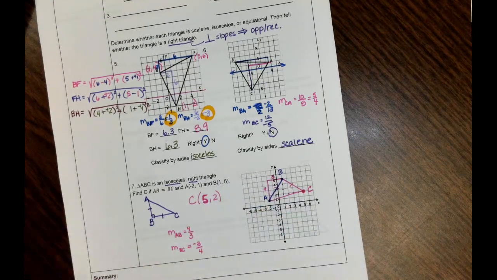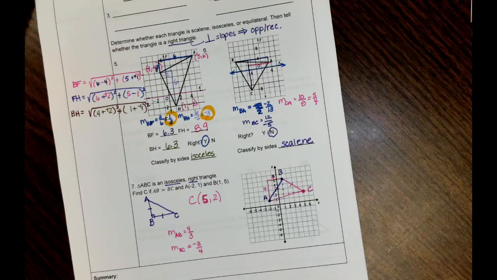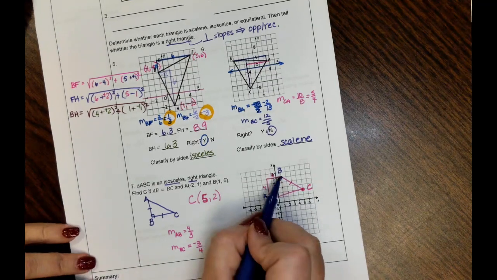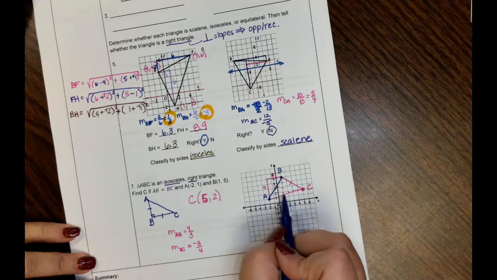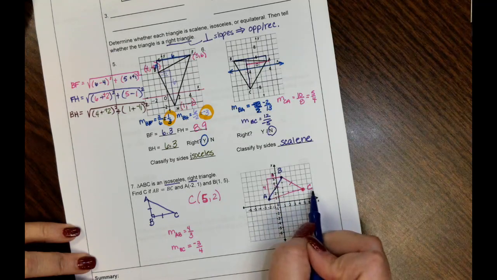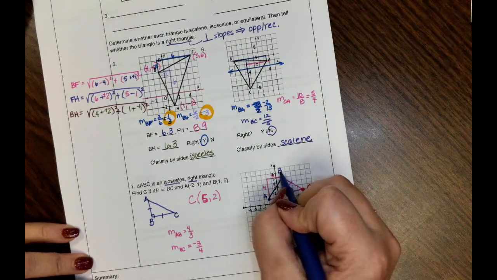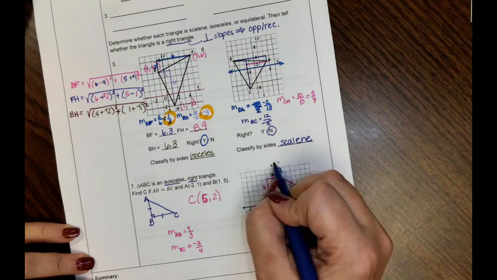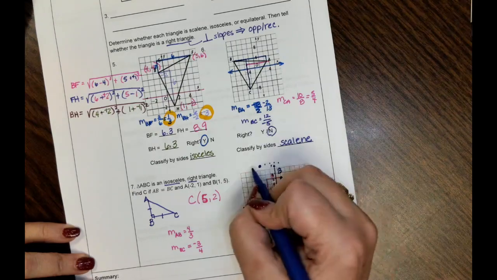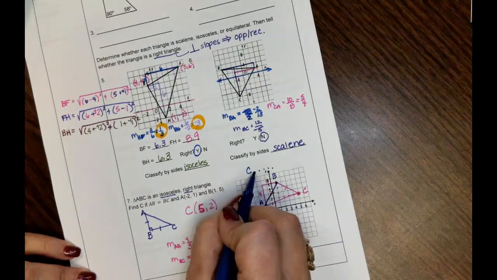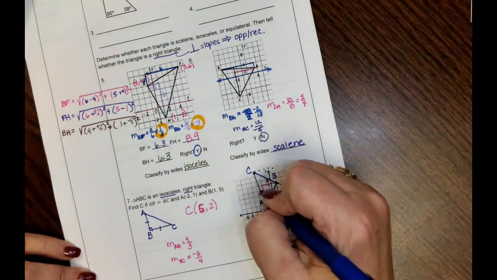However, there's one other way we could go too, right? We didn't define which direction, so we could also go this way, right? So instead of going down 3 and to the right 4, we could go up 3, 1, 2, 3, and to the left 4, 1, 2, 3, 4. So another possible location for C could be right there.